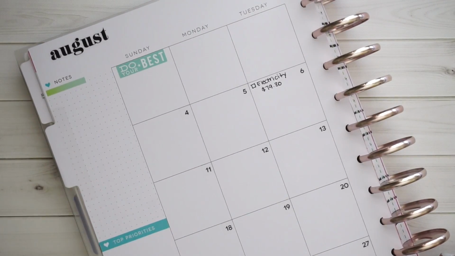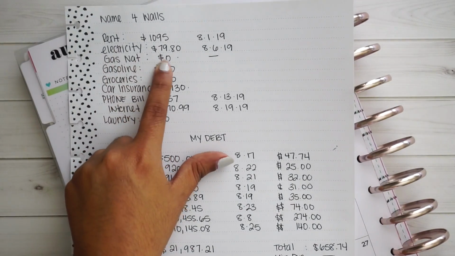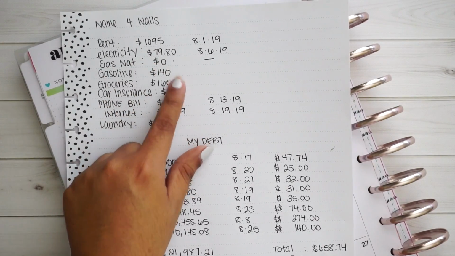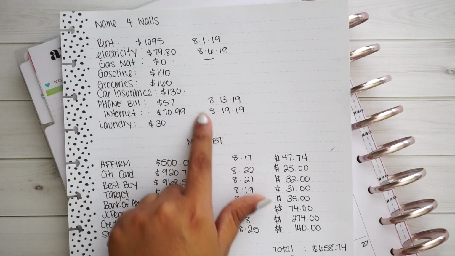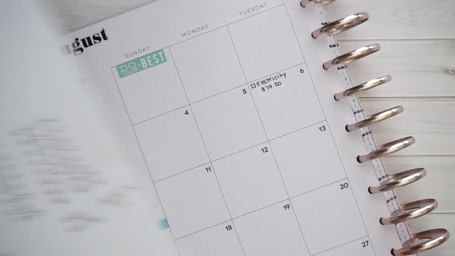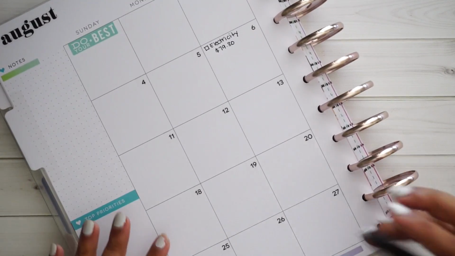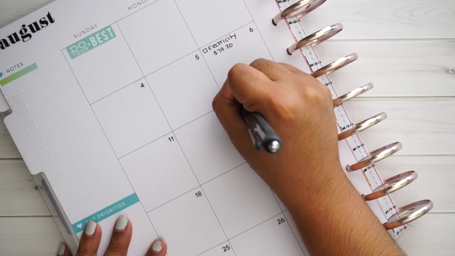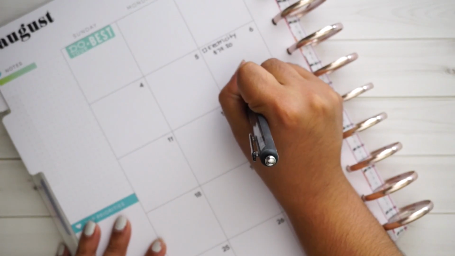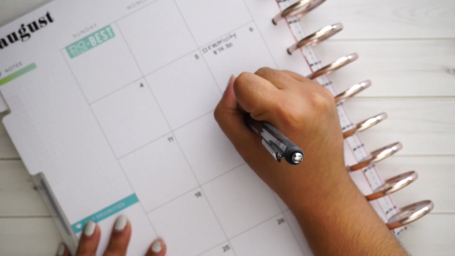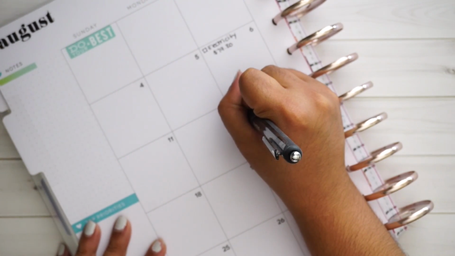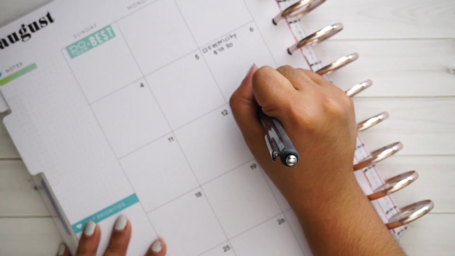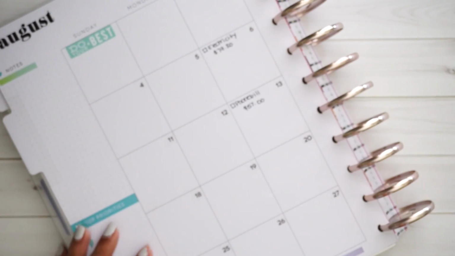So now we have natural gas out of the way. This, we're not even gonna worry about it. We're only gonna worry about things that have a due date. So I have my phone bill on the 13th. So I'm gonna go ahead and write phone bill. And then this one is $57. So I'm gonna go ahead and put 57 buckaroos right there.